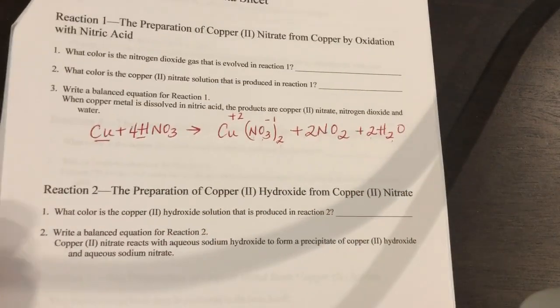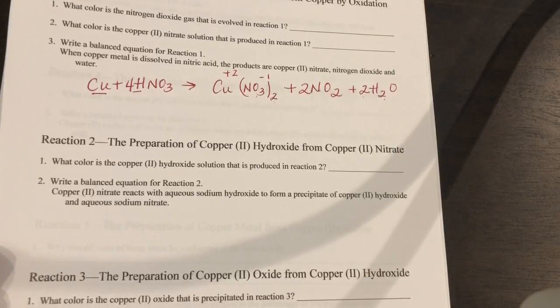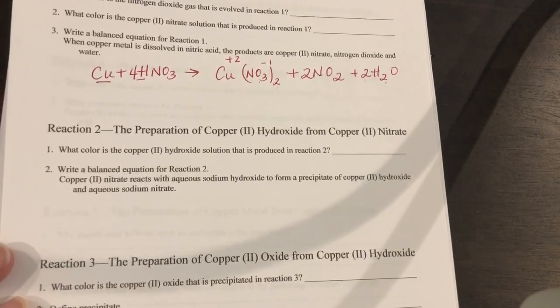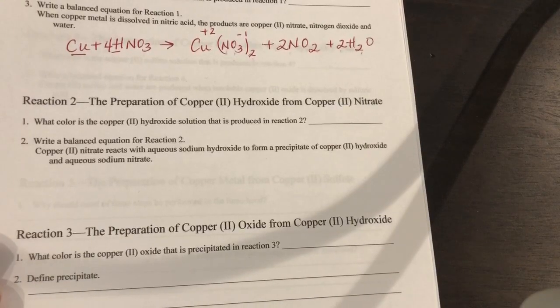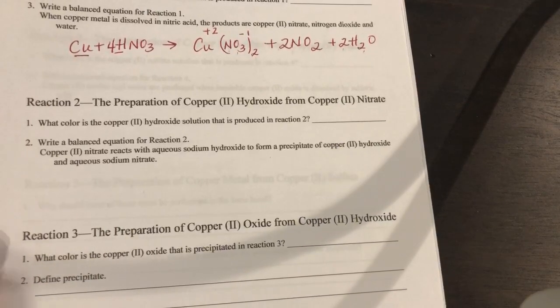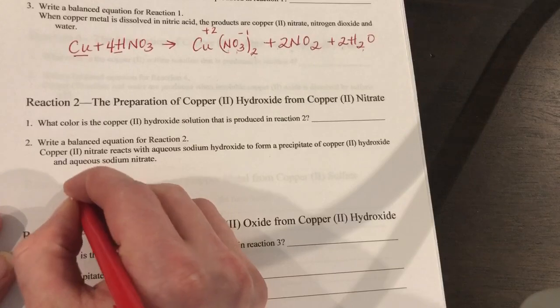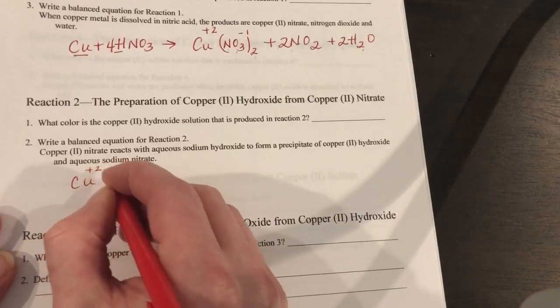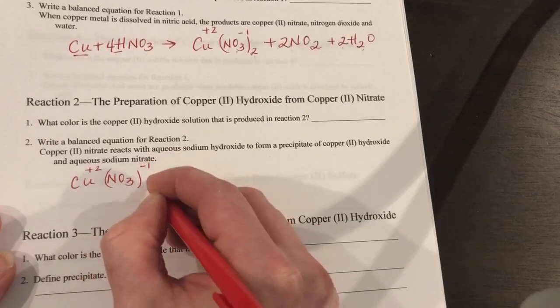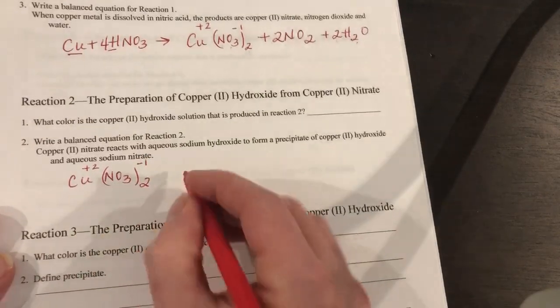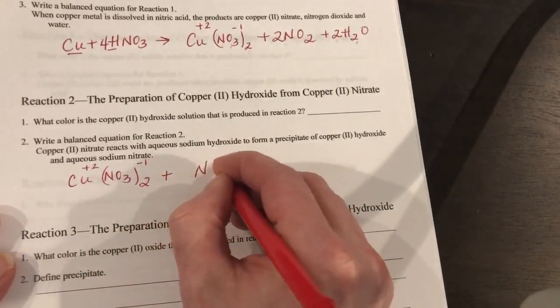Okay? What color is the copper 2 hydroxide solution that is produced in reaction 2? It's that dark blue, flubber looking. Now it says write a balanced equation. So it says we're going to take copper 2 nitrate, and I'm going to react it with sodium hydroxide.